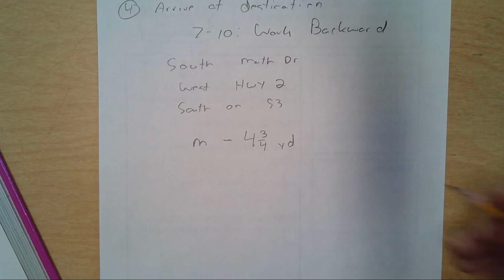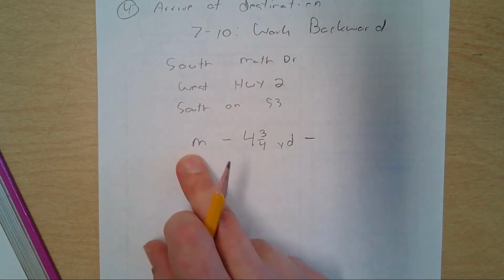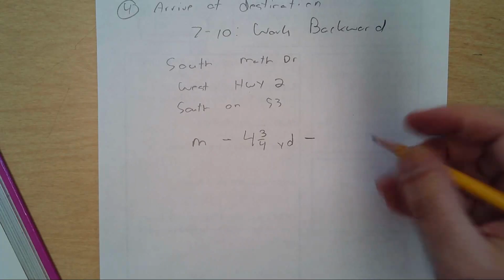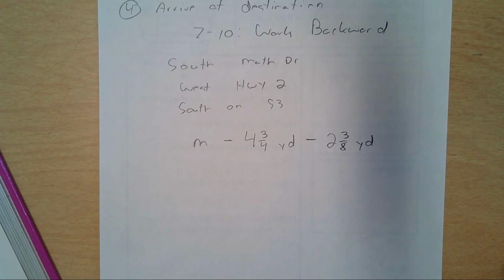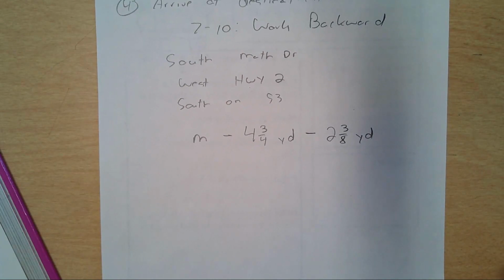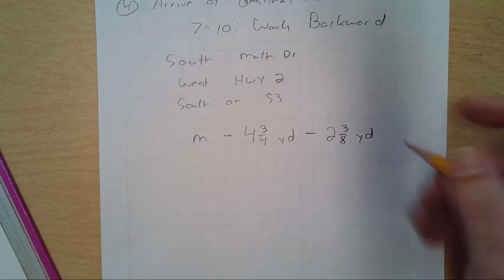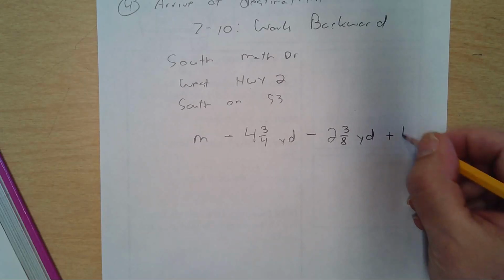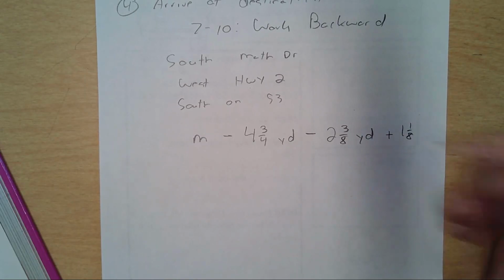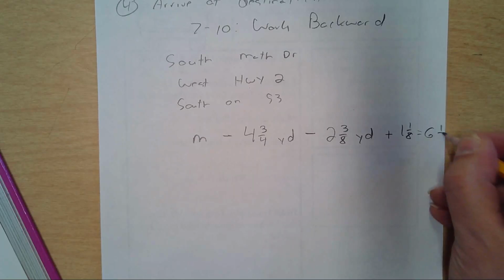Then she used, so again, we're subtracting from how much we had in the first place, 2 3/8 yards. And then it said after buying 1 1/8 more, so that means we're adding, we bought more, we bought 1 1/8 more. She ended up, or she had 6 1/2 left, right?